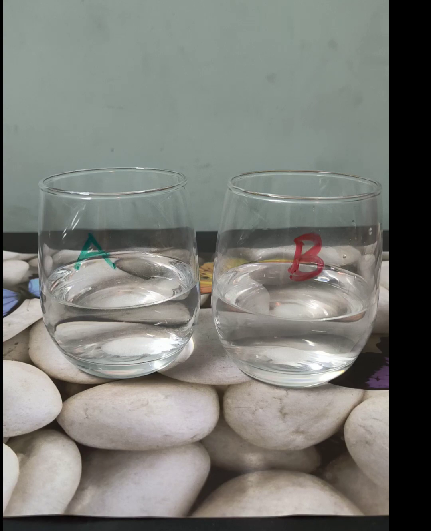But in glass B, there are 2 spoonfuls of sugar dissolved in that same 150 ml of water. So, speaking in terms of water molecules per unit area, glass A has more water molecules in its unit area as compared to glass B. So, we can say glass A contains a dilute solution.